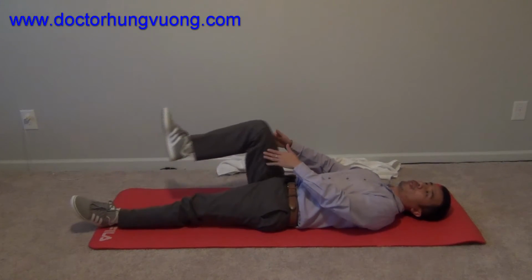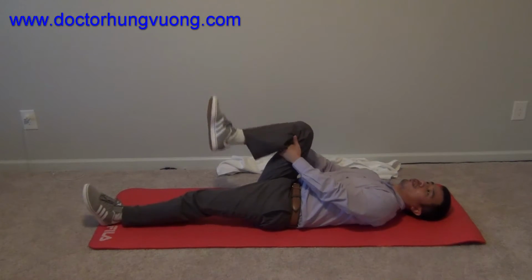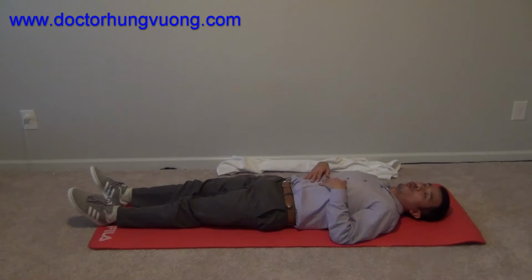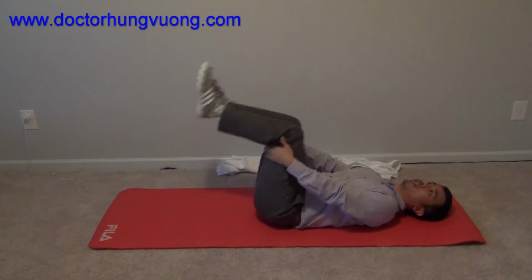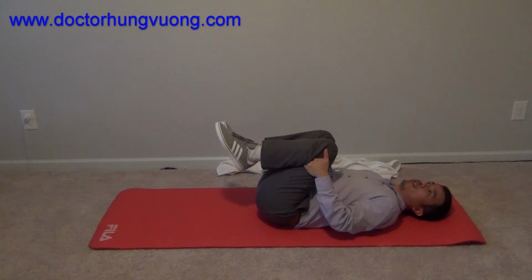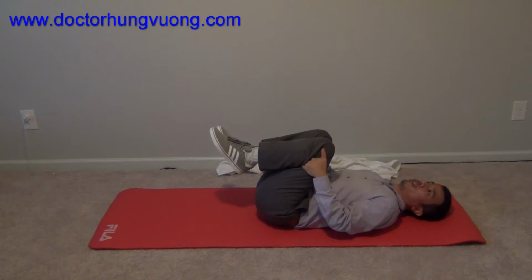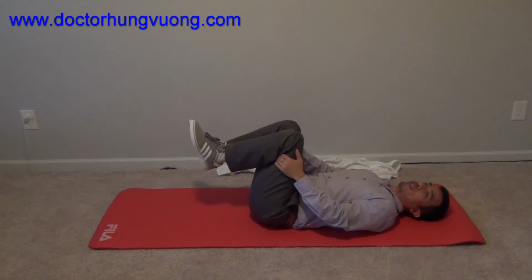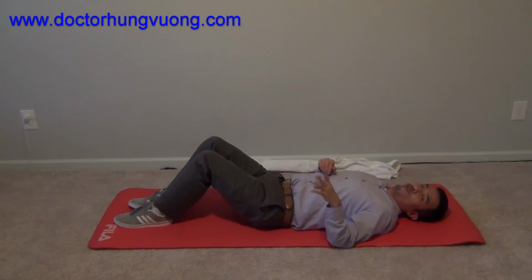Then you do the same thing for the opposite leg, holding for about 10 seconds and relaxing. Then we want to bring both legs up and pull and hold it for 10 seconds. After 10 seconds, you can go ahead and relax. Once you do one side, the other side, and then both legs, we consider that as one set. You want to do 4 sets of these.